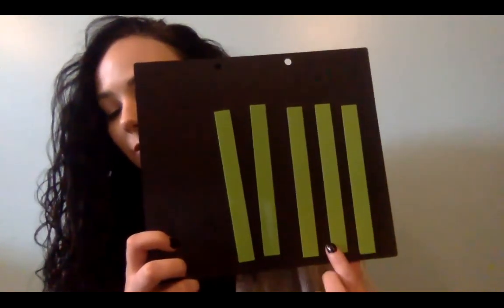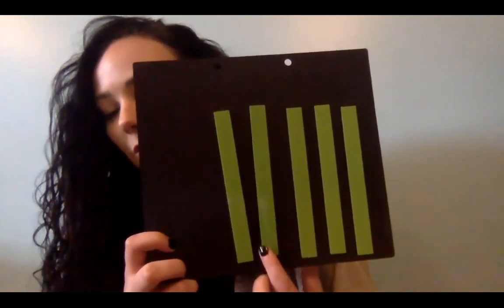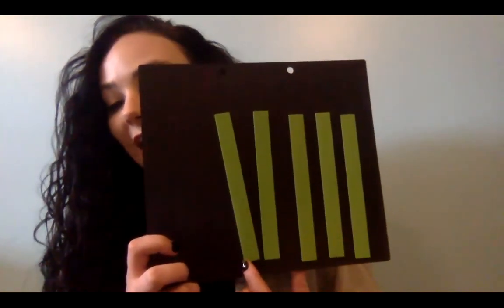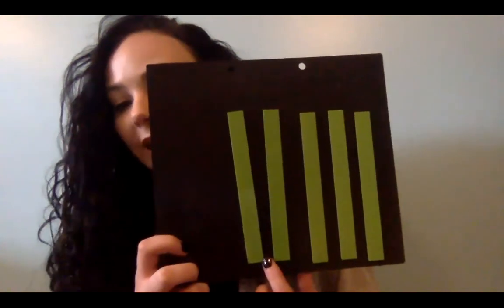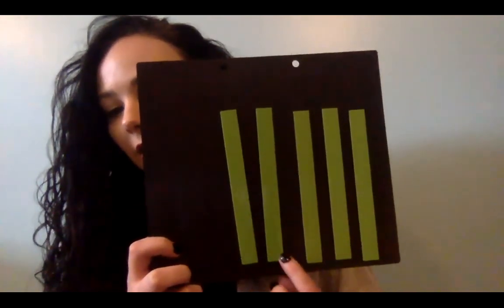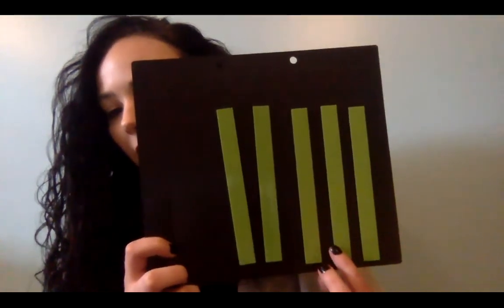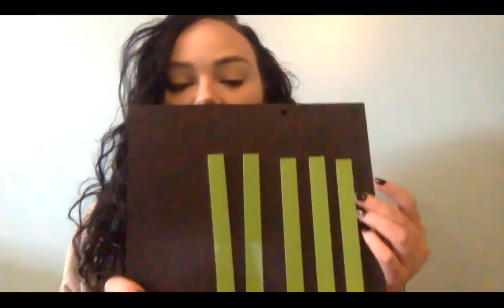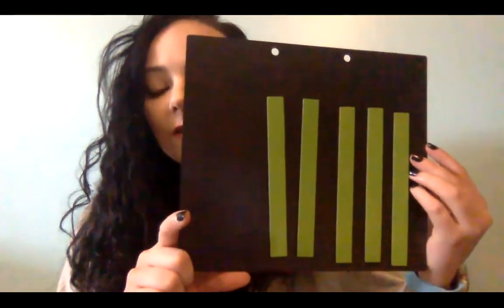1, 2, 3, 4, 5. 5 groups of 10. Let's see how many cubes that is. 10, 20, 30, 40, 50. There are 50 cubes left. I started with 80. I took away 30. Now there are 50 cubes left.